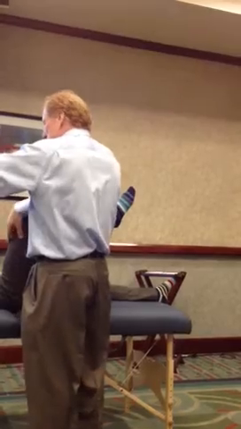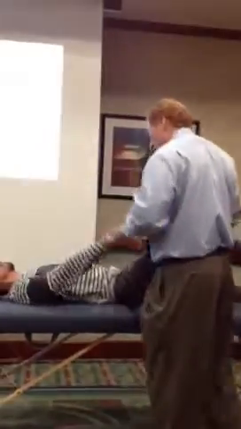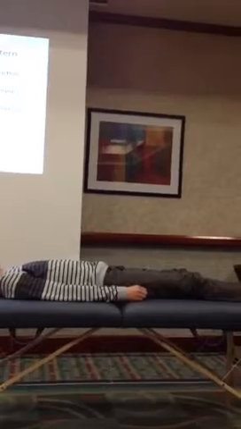Think about climbing steep flight of stairs. Bingo, simple foot adjustment. Did the trick there.